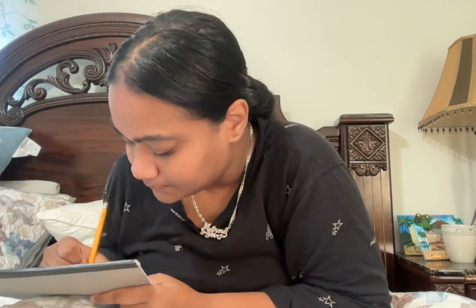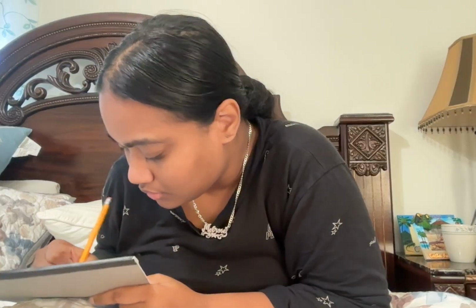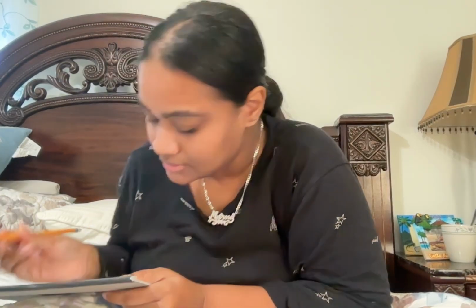I'm going to show you where the zeros cross the x-axis on the graph. To do that, I'm going to draw the graph of y equals x cubed minus x.